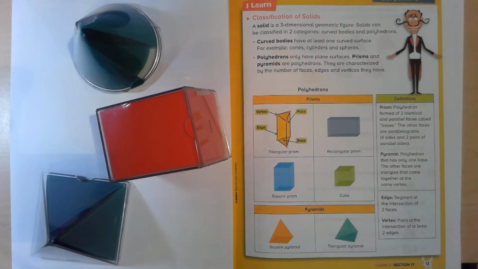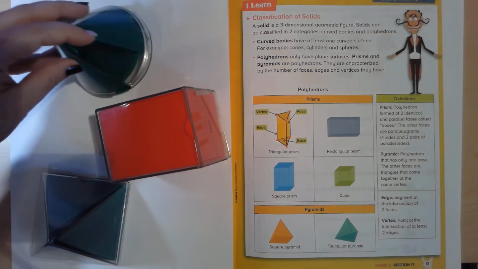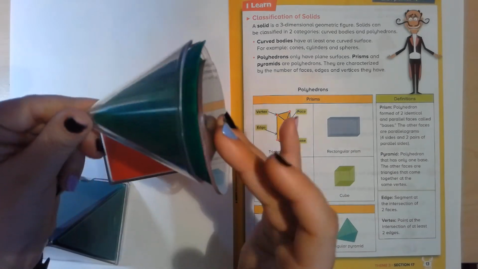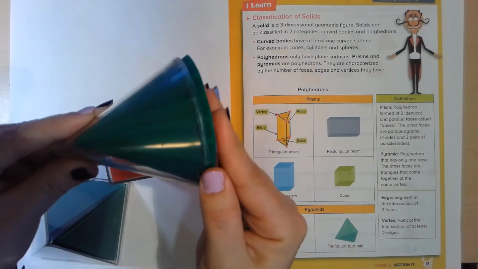Welcome to my basement. This week we're going to be talking about the net of a solid. But before we do that, let's review the classification of solids. So we learned that solids can either have curved bodies or they can be polyhedrons. A curved body is a solid that has at least one curved surface. So here we have a cone.